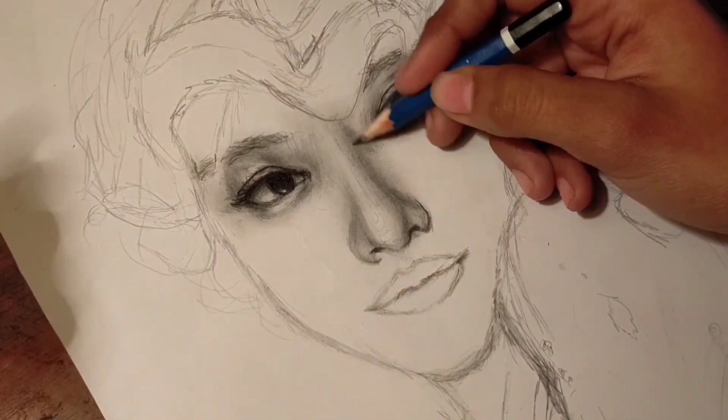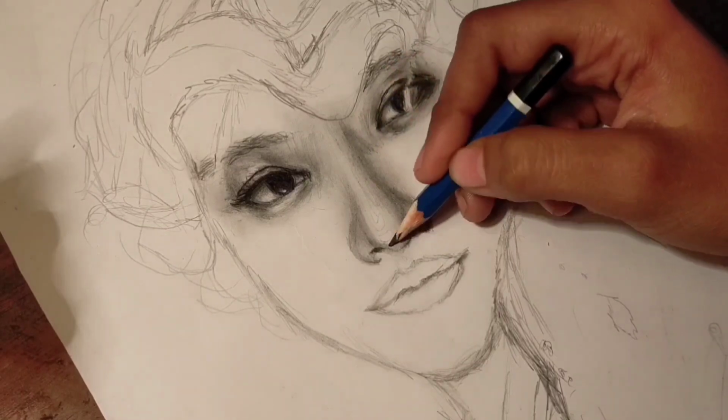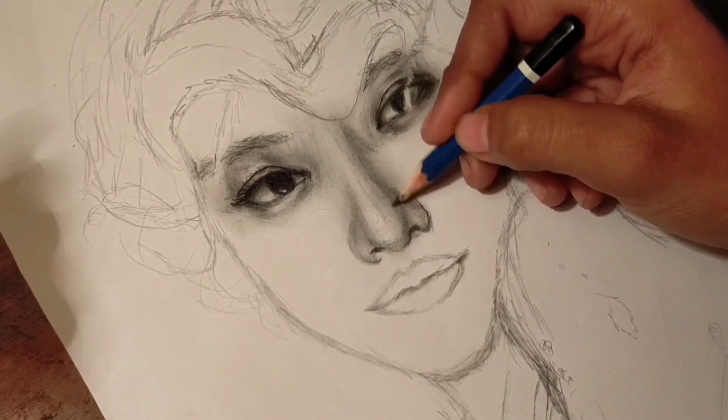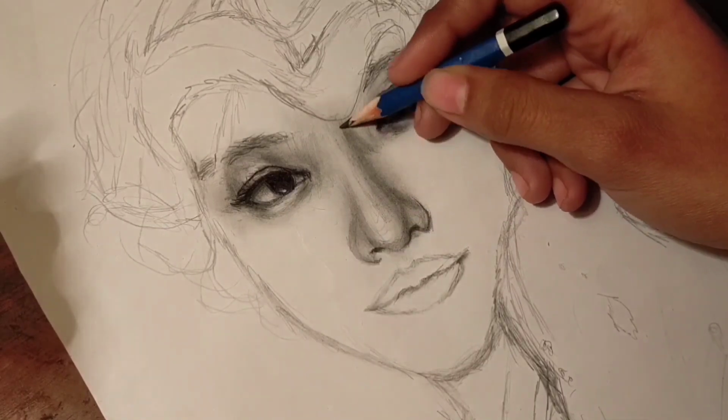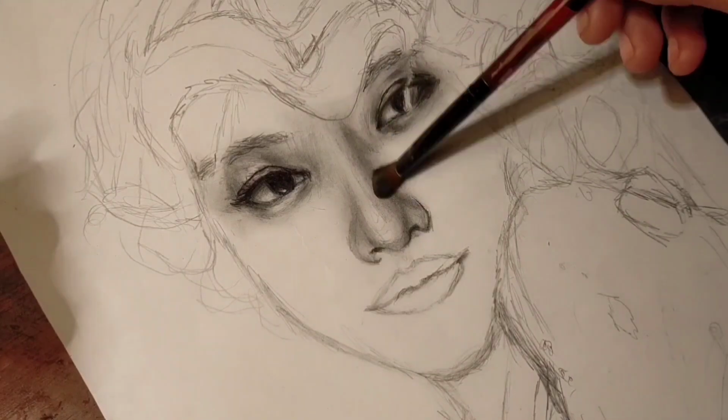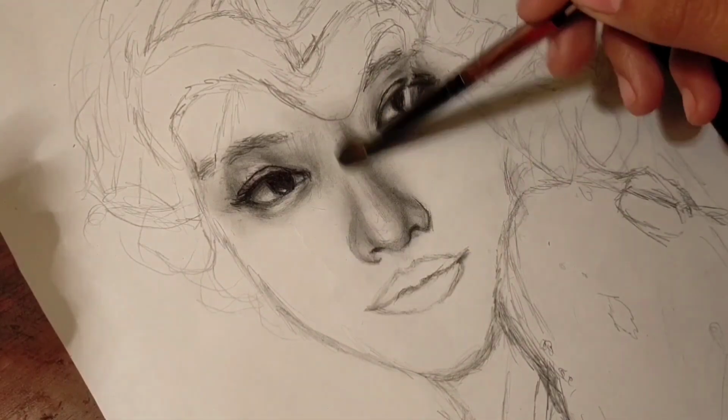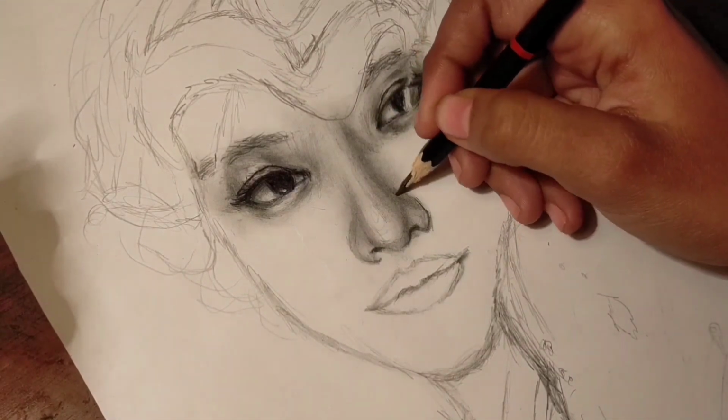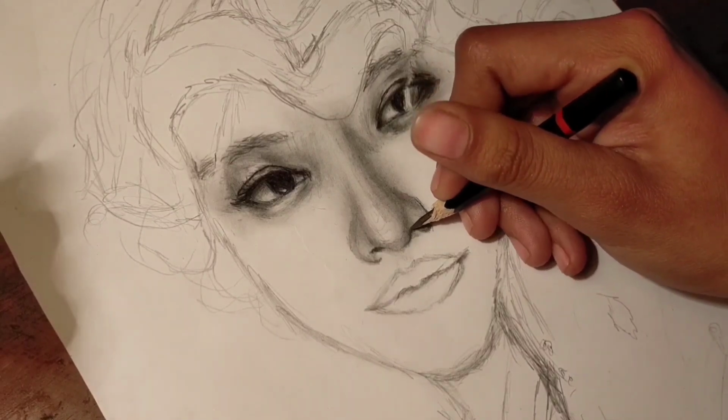Now again, I use a 3B grade pencil to make it darker. And as you can see, I will step up and then use the darkest grade pencil. But always remember, light pressure. Now I'm using a 4B grade pencil.